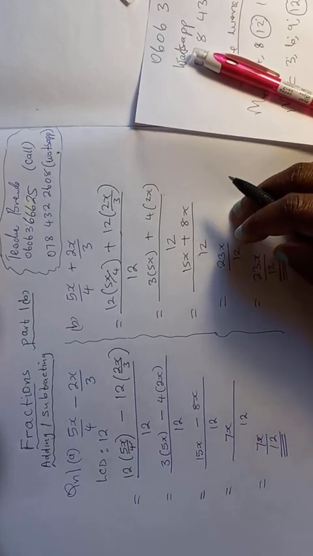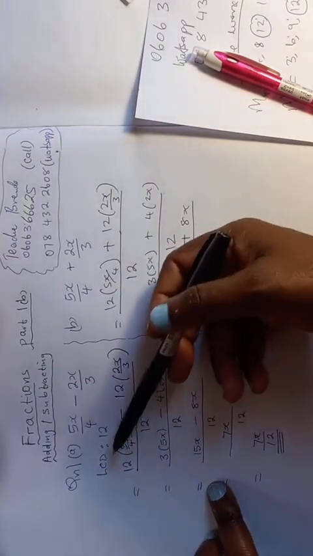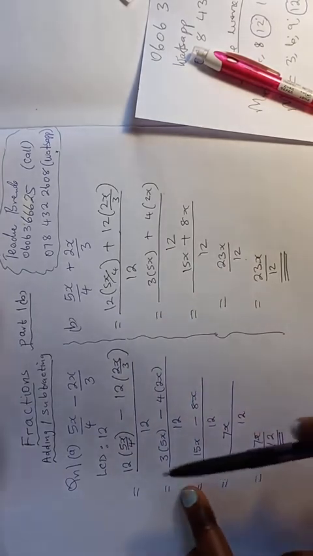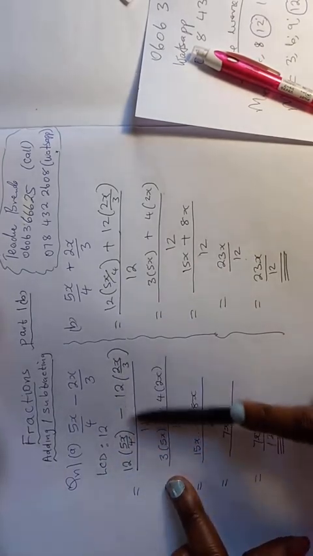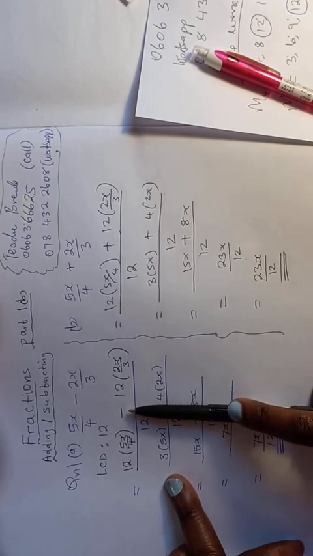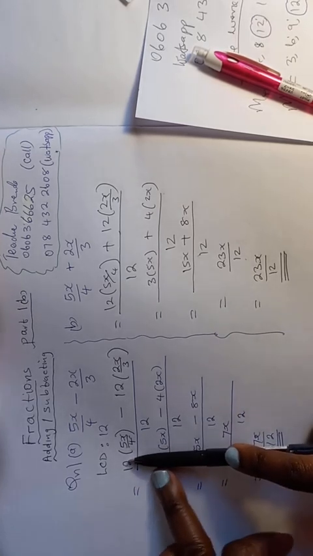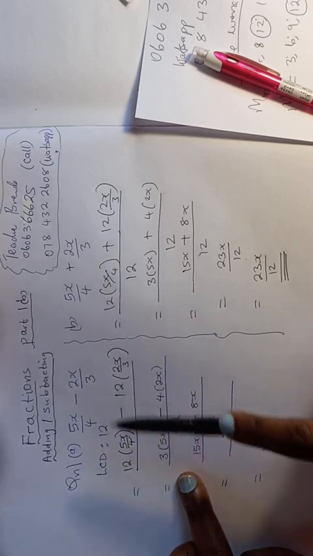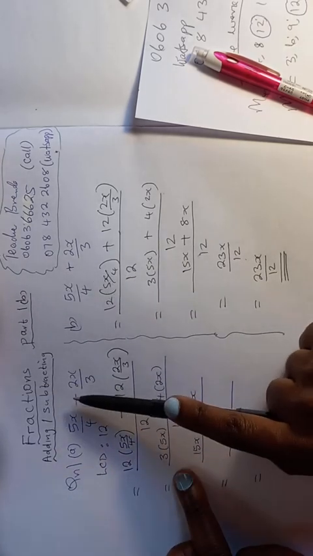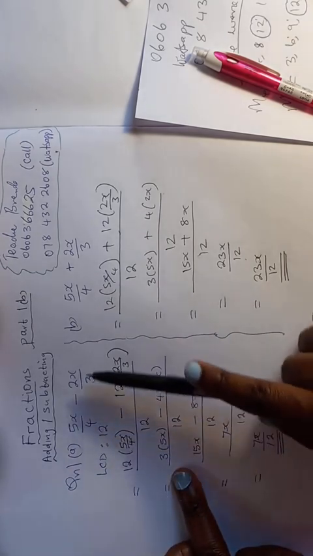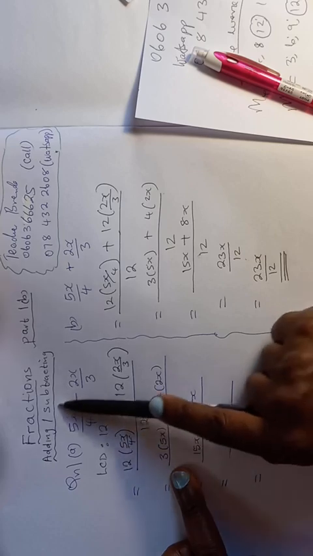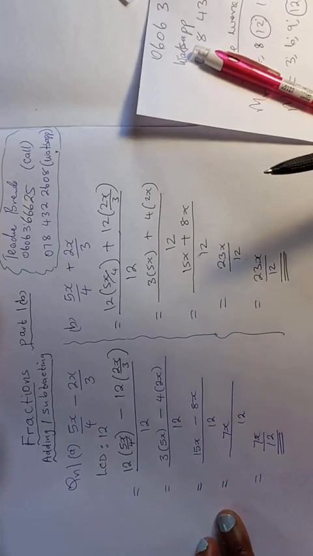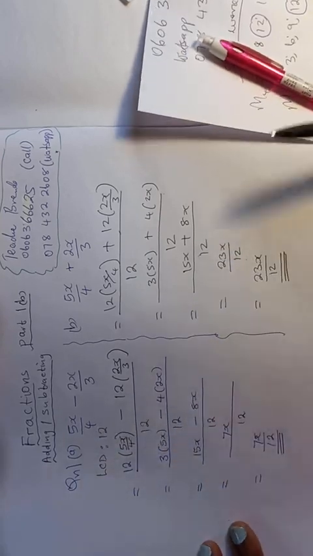So what is important in adding and subtracting fractions without a calculator is getting the LCD and choosing the method. This is the method I explained for those who listened to the first video. I get the LCD of the denominators, I put it there, and after that I multiply. You only do that if it's minus or plus. And when you are using this method, your fractions must be improper fractions. So if it's a mixed fraction, you change it to an improper fraction.